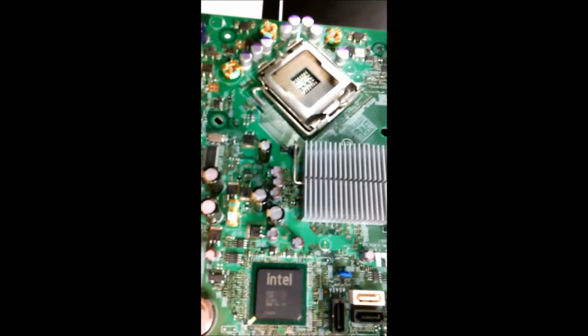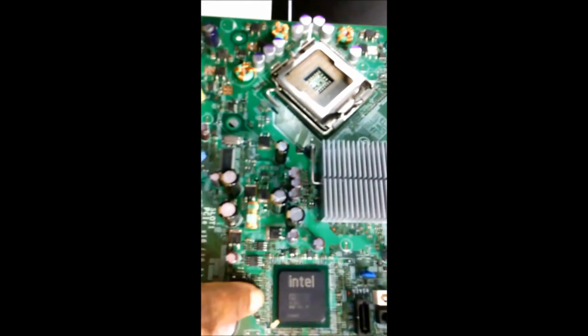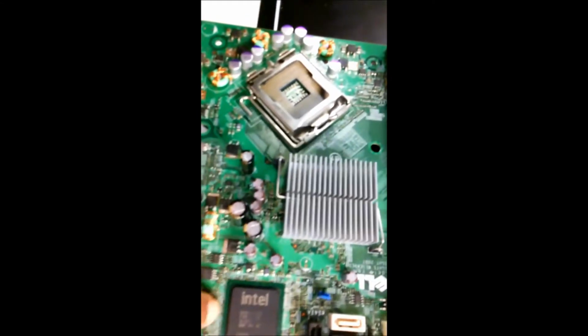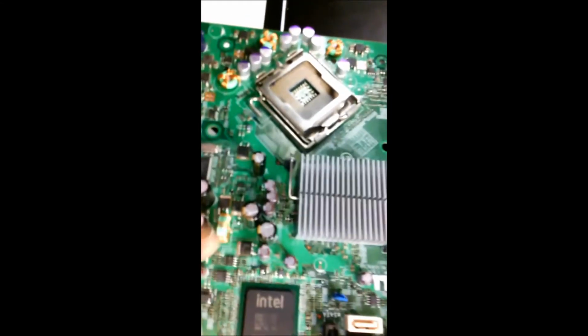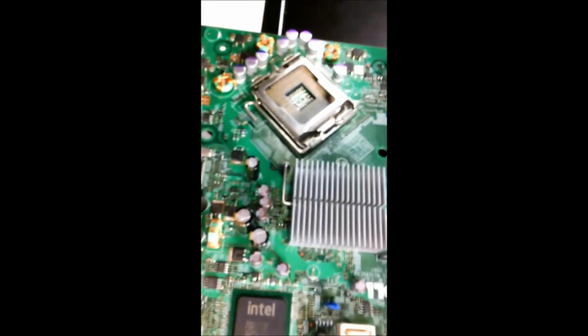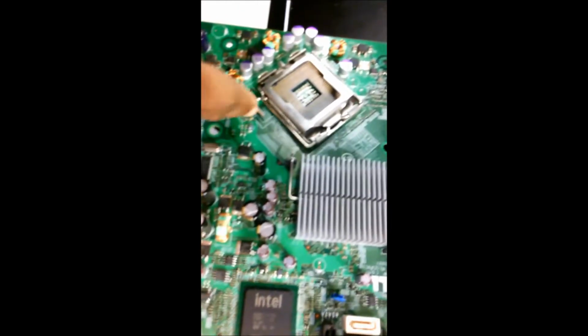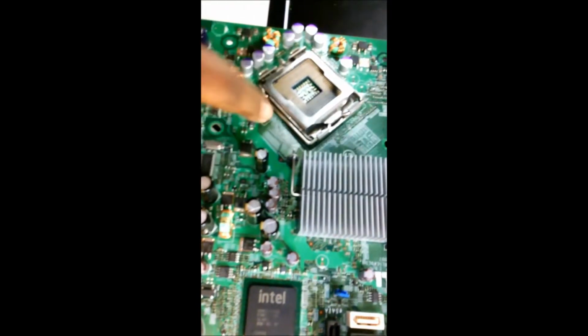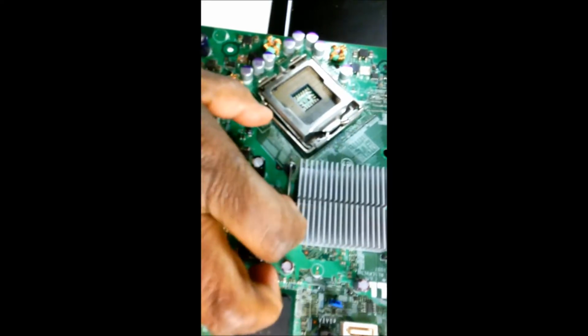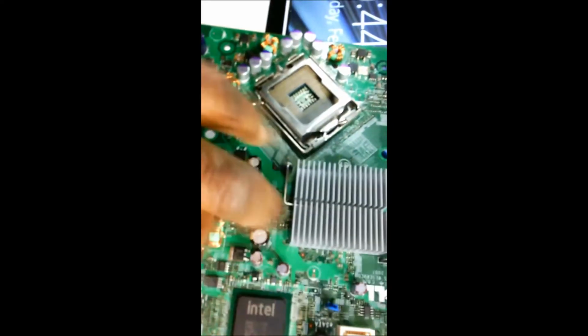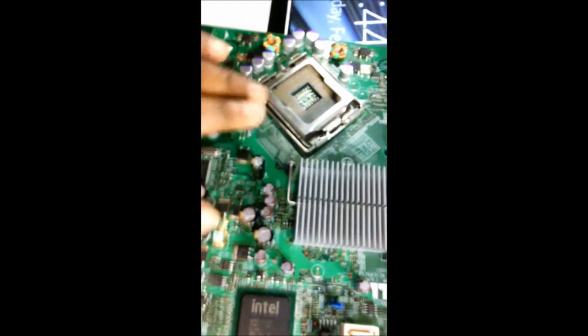So I have an Intel motherboard, as you can see here, a Dell Intel motherboard, and it has what we know to be a socket or ZIF, zero insertion force. That is where the CPU fits down inside of the socket on the motherboard, and this lever locks it in place because of the force that it needs to be installed on the motherboard.